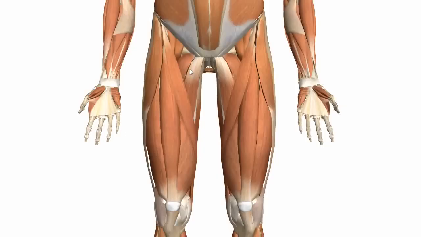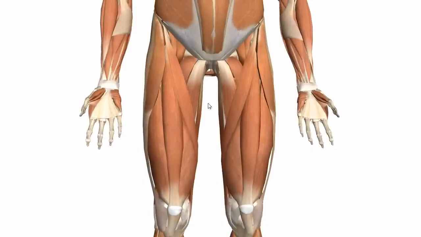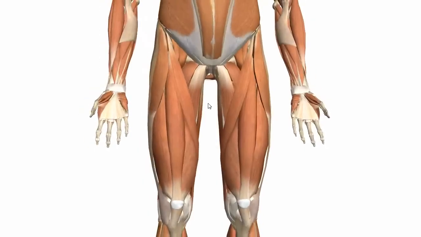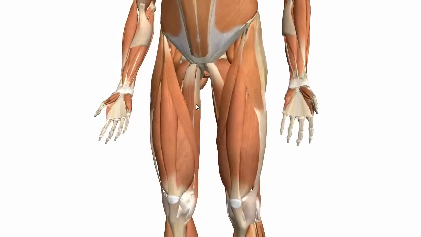So adduct, adduct. I'm not going to talk in too much detail about the origin and insertion of these muscles because it takes quite a bit of time, so I just want you to get an idea of what these muscles are and their actions.